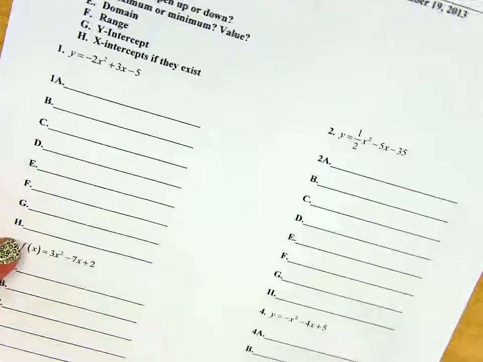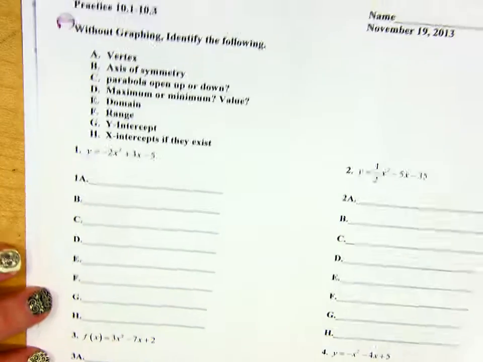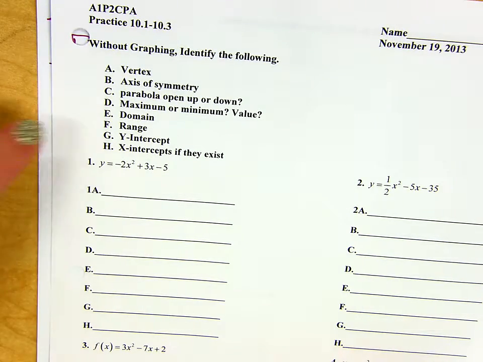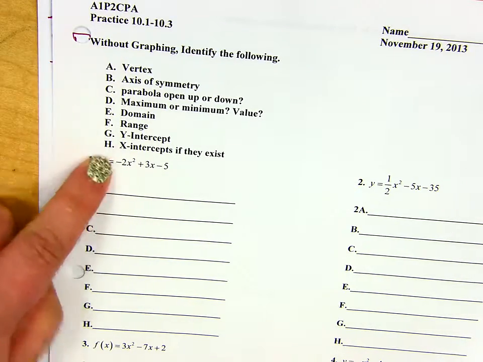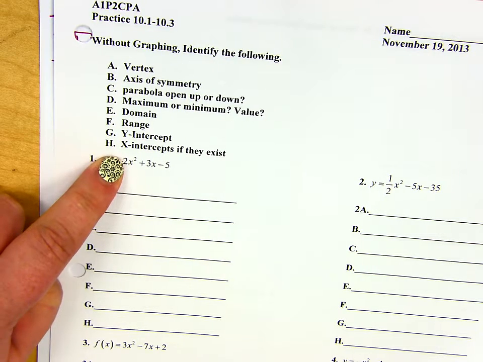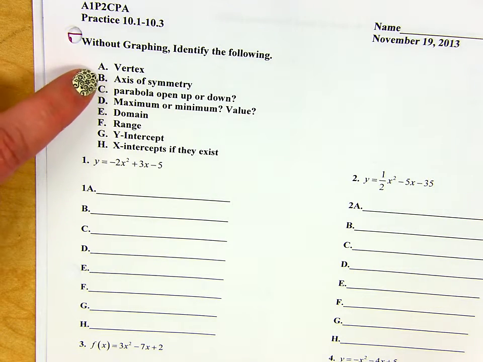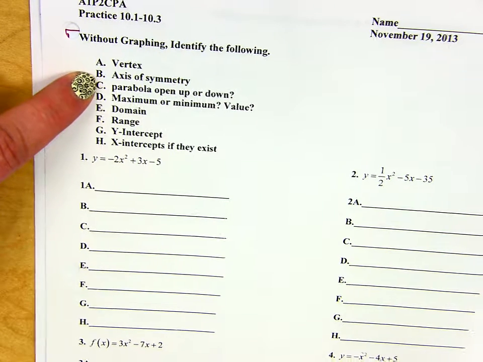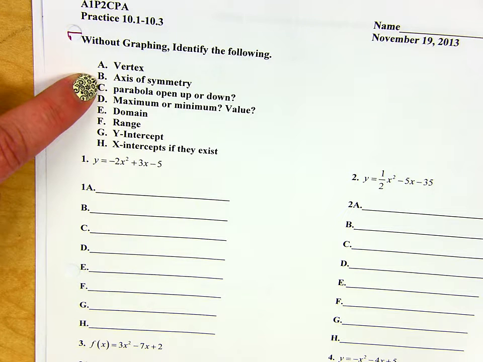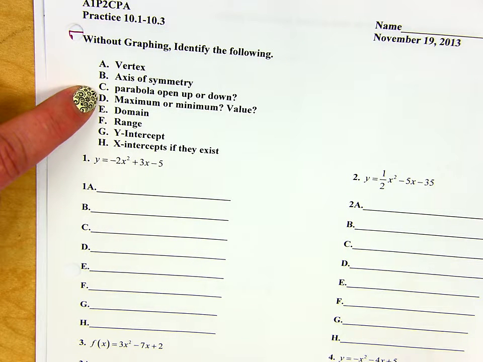Okay, so if you take a look at this sheet here, I'm asking you to find a whole bunch of information without graphing it. So we're not going to, but think about how much, once I have the vertex, don't I also have the axis of symmetry? And isn't C super easy?